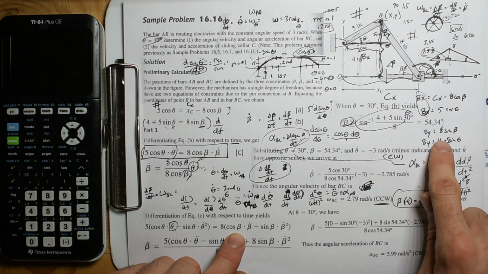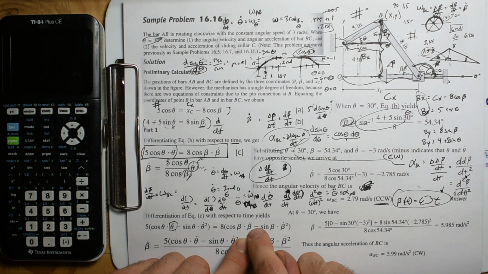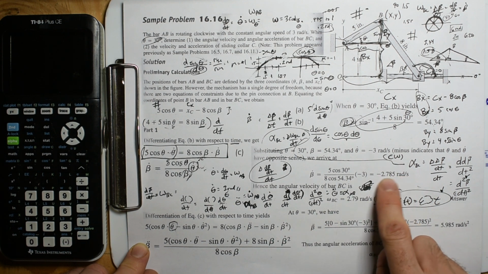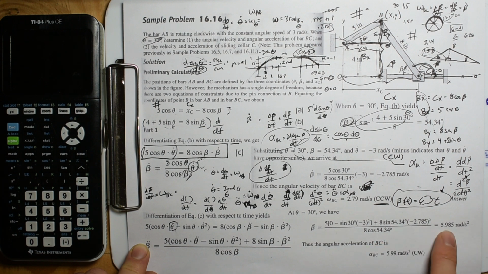Beta is 54.34. Beta double dot, that's what we're solving for. We got it out here. We already solved for the angular speed of beta. That's going to be -2.785 radians per second. So if you do all that, you get 5.9 radians per second squared.